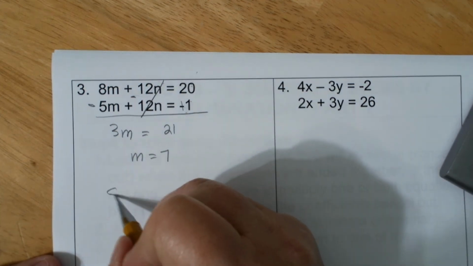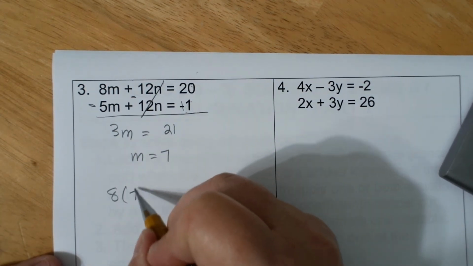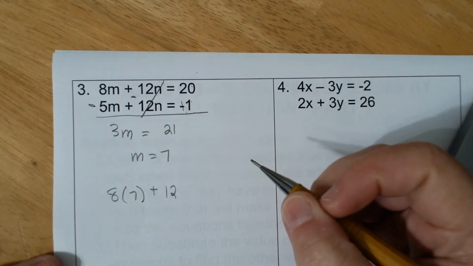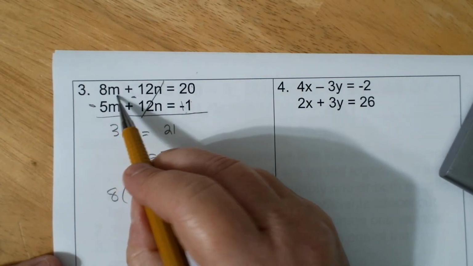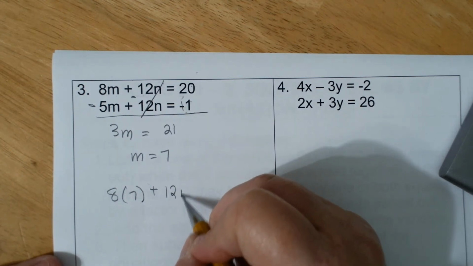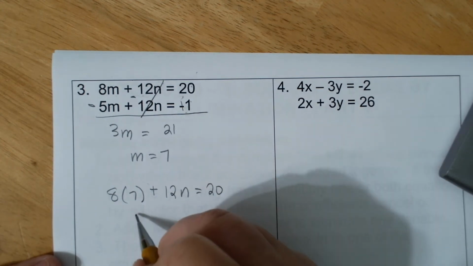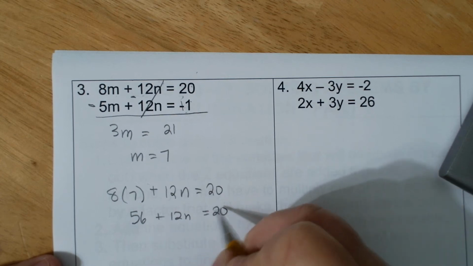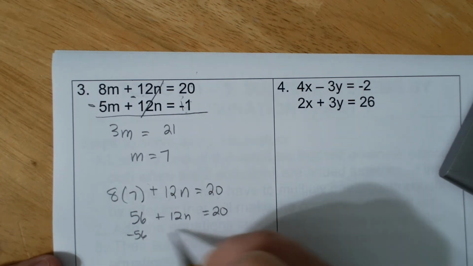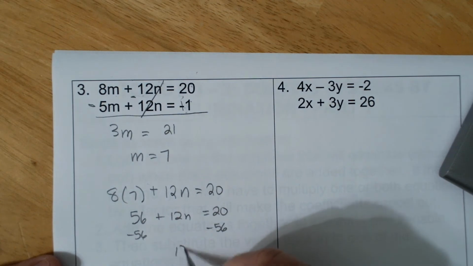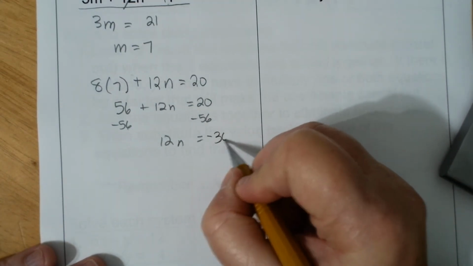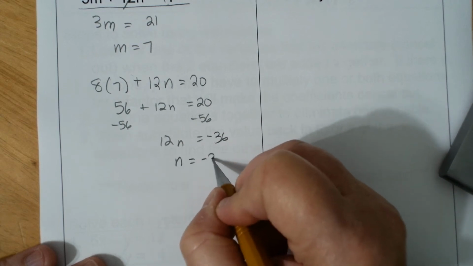Again, I'm not going to plug in to something I have messed with, so I'm going to go 8m plus 12n equals 20. 56 plus 12n equals 20. Minus 56 minus 56. 12n equals negative 36. n equals negative 3.